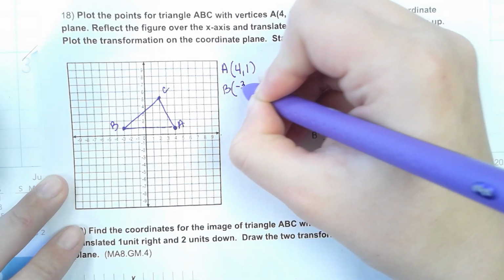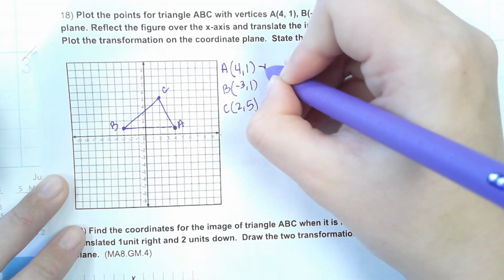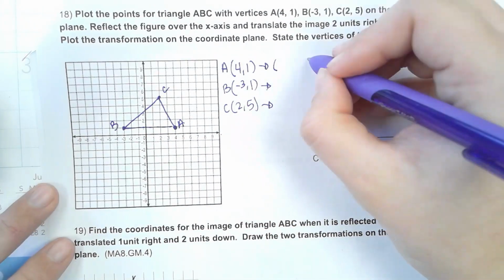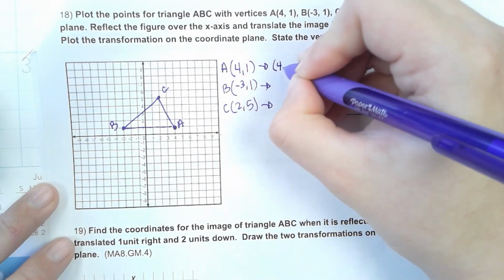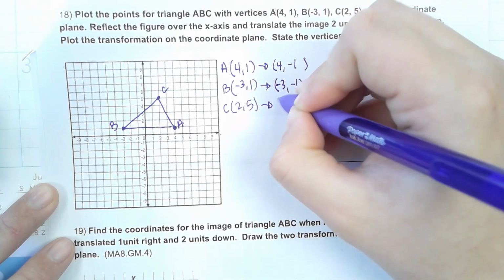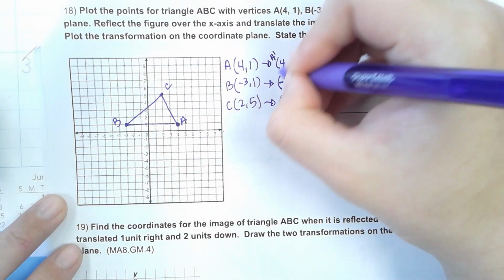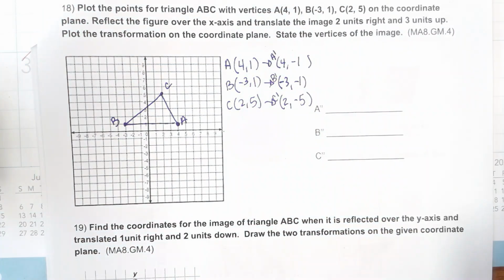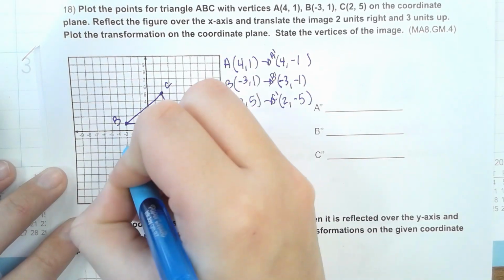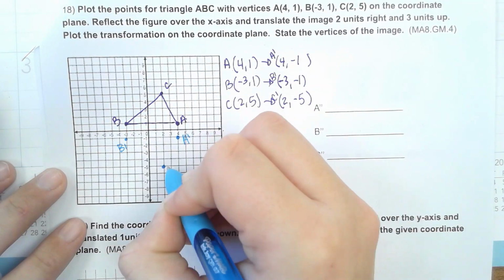But if you guys haven't noticed that yet, you can still have all of your ordered pairs and just perform the rule. So the rule is, if you're reflecting over the x-axis, you multiply your y value by -1. So this will become 4, -1, -3, -1, and 2, -5. So these will be A prime, B prime, and C prime. So let's go ahead and plot those. So A prime, B prime, and C prime.